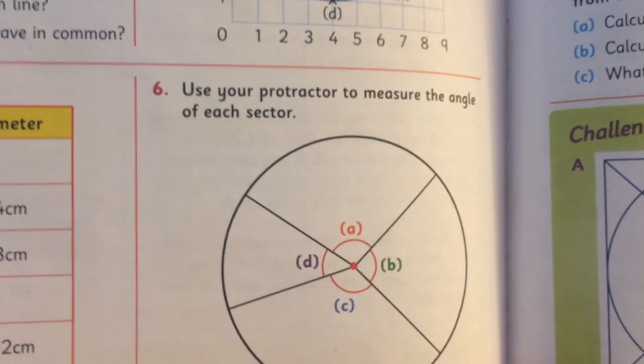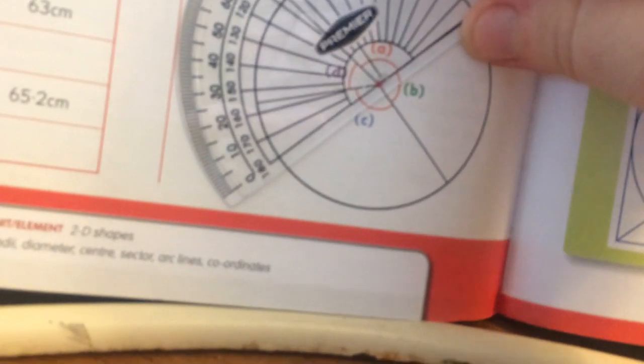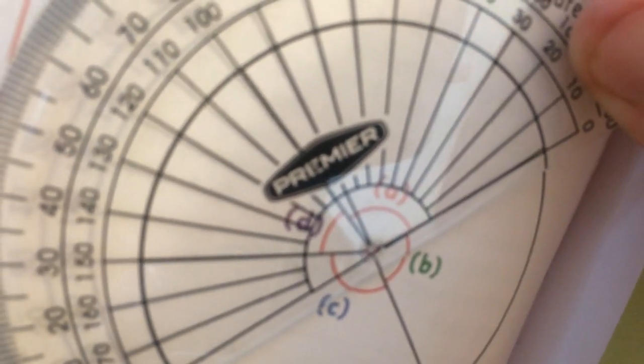And then finally, question 6: use your protractor to measure each of the angles of each sector. So here we go. Your protractor is here. Remember, good old protractor from doing our angles. Now you would put your center point. See if I can do this with one hand while making a video. That's my challenge today. I have to make sure that the center point's in the middle and that the line is on the line. Let's try and measure it. I'll try my best here, guys.